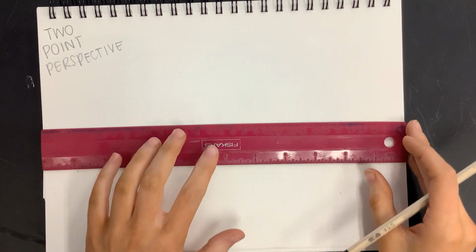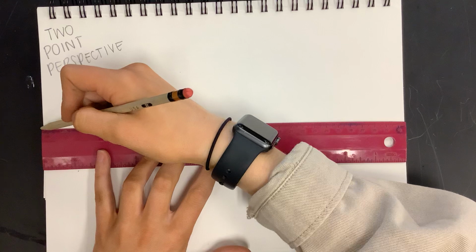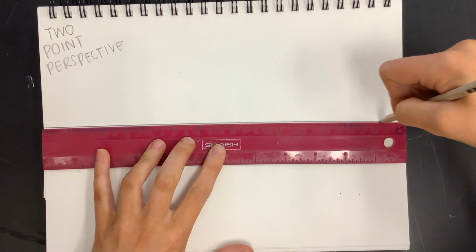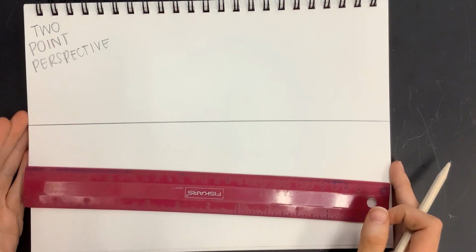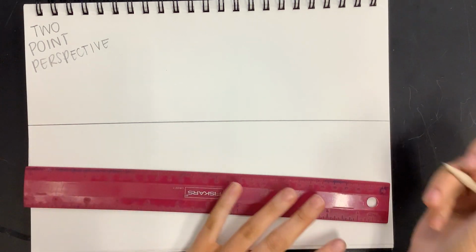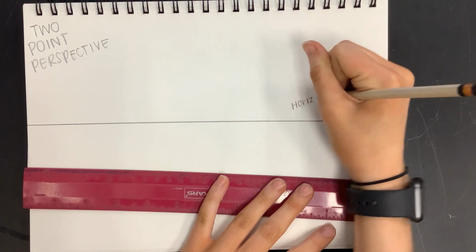Okay, so you're going to start your 2-point perspective the same way that you started your 1 point. So you're going to draw your horizontal line across your page. And this is once again called your horizon line. So we're going to label it.